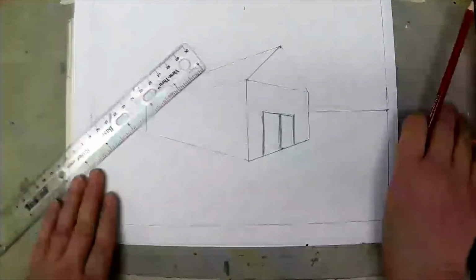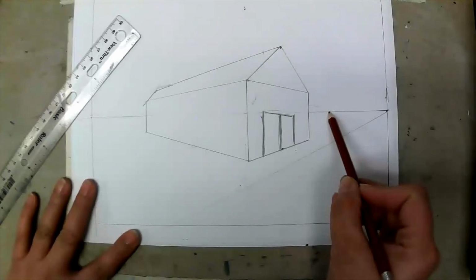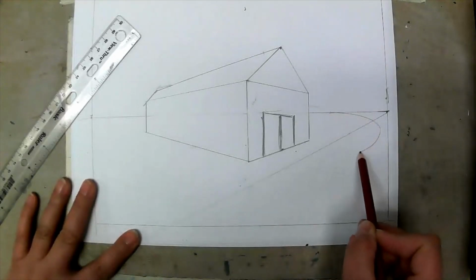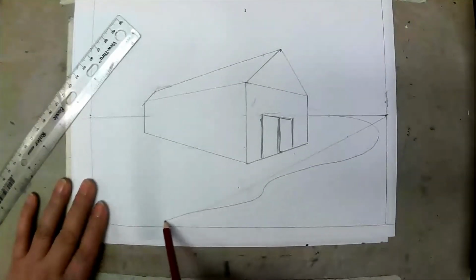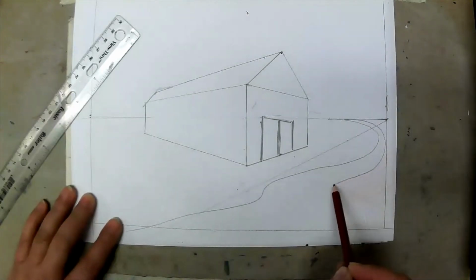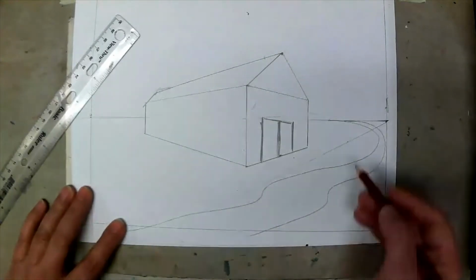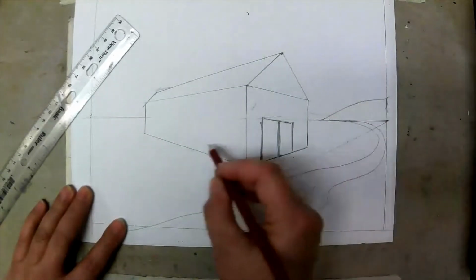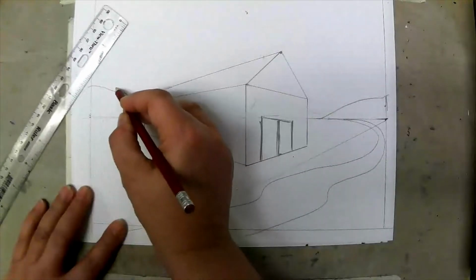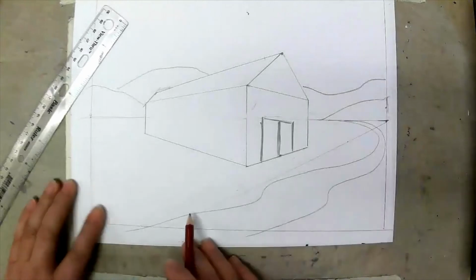Now the fence probably wouldn't be that close, but or if you wanted a road coming from the distance coming forward. Maybe there's some mountains or hills back here to create a little bit more interest.